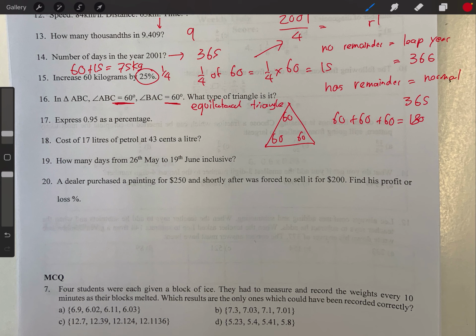Express 0.95 as a percentage. Well, this will be 95 over 100. Now simplify that. You can do that by yourself. Divide top and bottom by 5. Next one, you have the cost of 17 liters of petrol at 43 cents per liter.